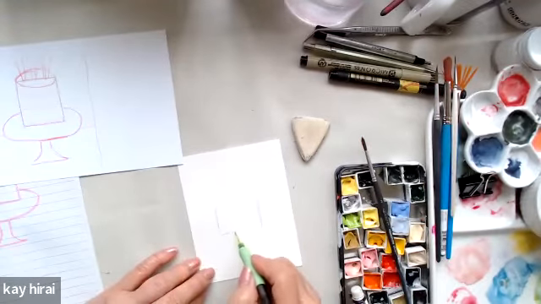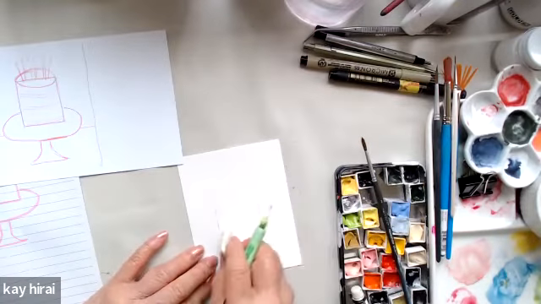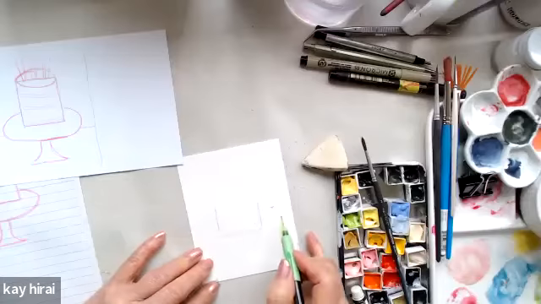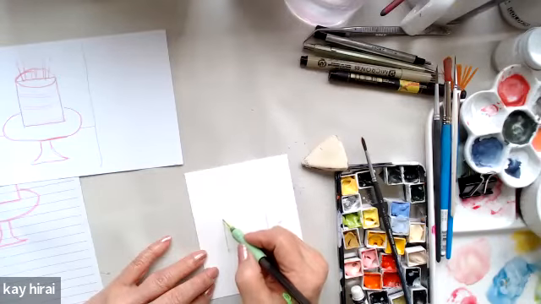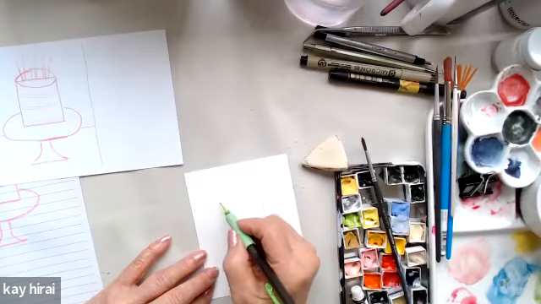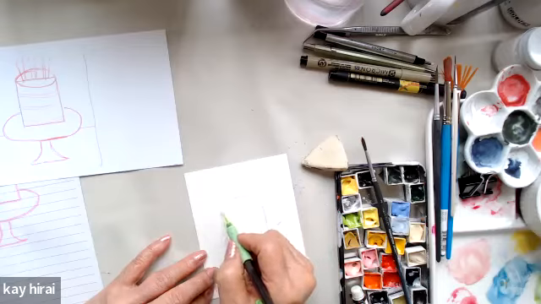And I am doing this right from scratch. So I hope you don't mind because I'm experimenting myself. It's nothing practiced or anything. It's just kind of an idea that I came up with and I wanted to do it. So I'm just going to draw this cake a little bit larger. And I'm going to draw the oval circle above it.